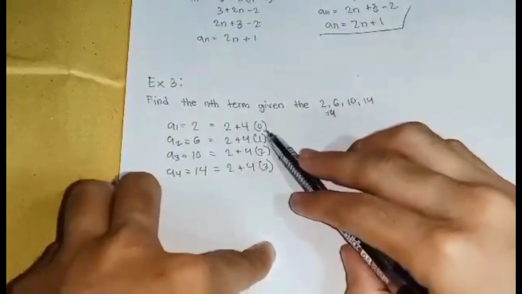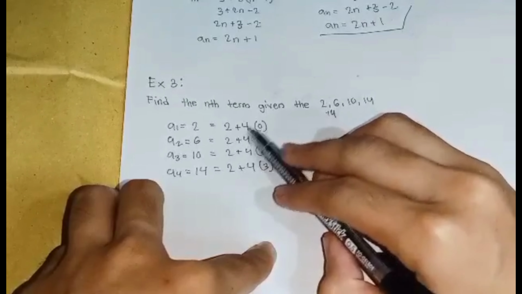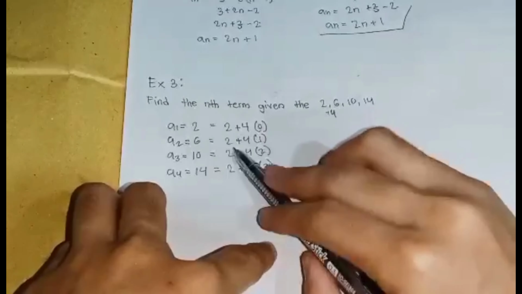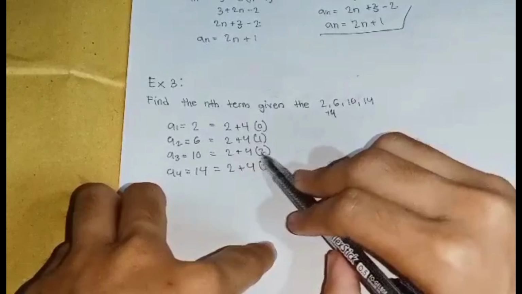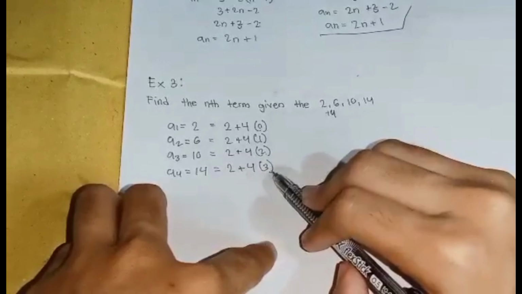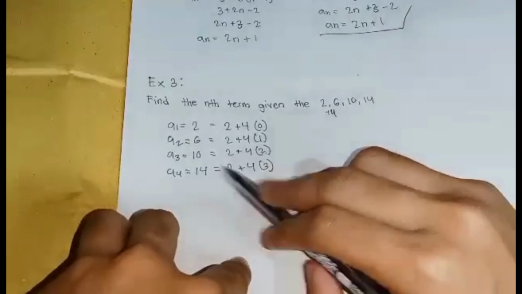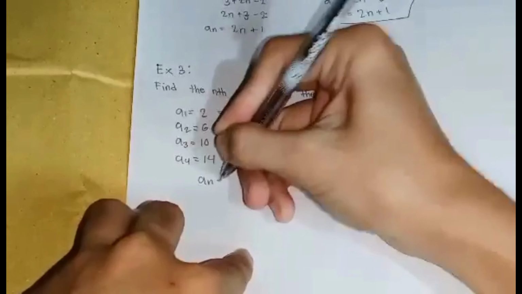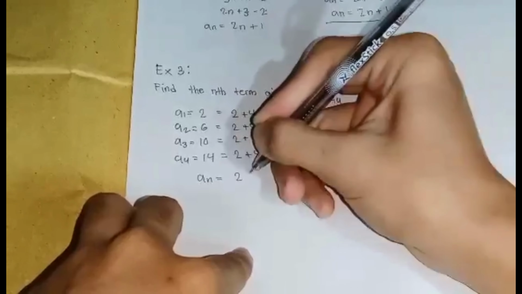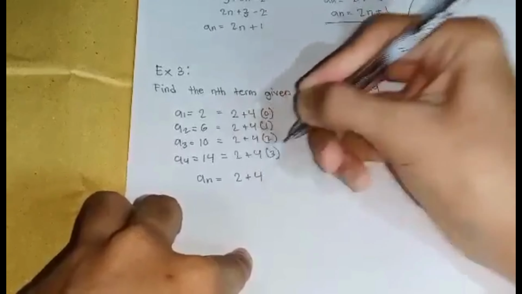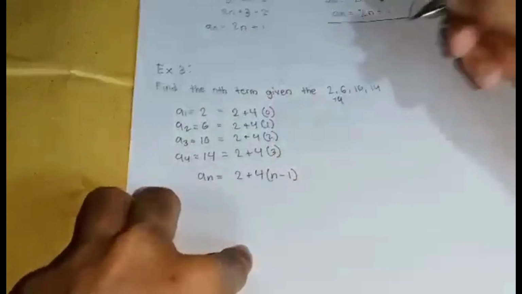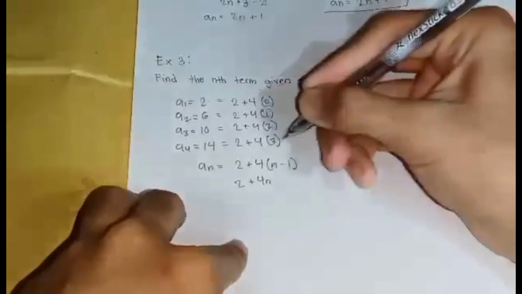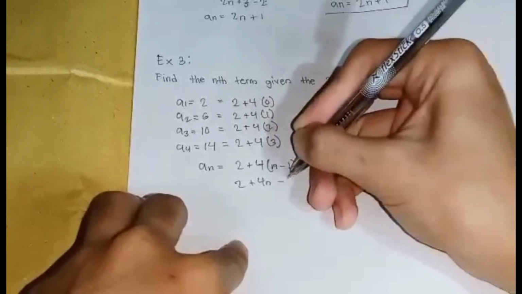So 4 times 0 ay 0, 0 plus 2 is 2, 4 times 1, 4 plus 2, 6, 4 times 2 is 8, plus 2, 10, 4 times 3 is 12, plus 2, 14. Ngayon, kunin ulit natin ang a sub 1, 2, at ang common difference is 4 at n minus 1. 4 times n ay 4n plus 2, and 4 times negative 1 is negative 4.